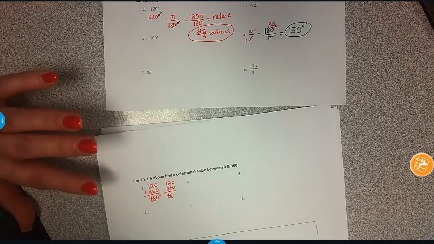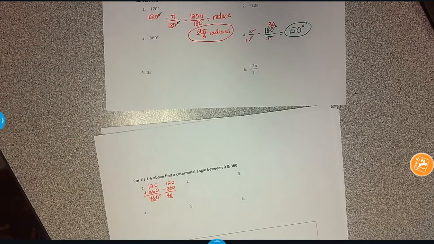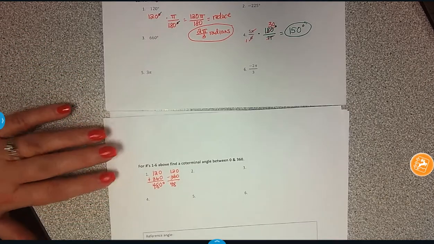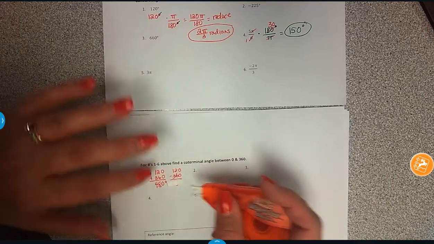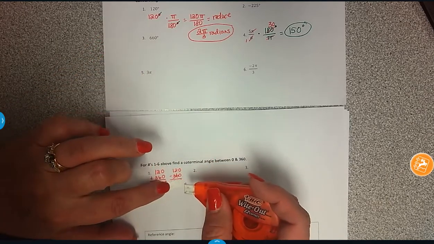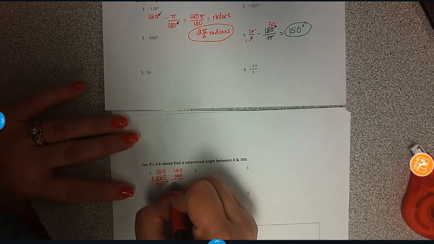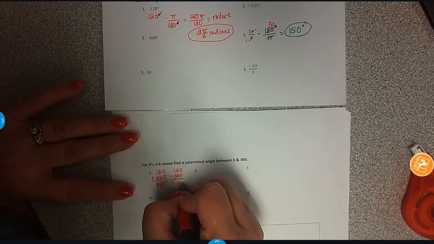Let's try that again. My brain is not quite back from spring break yet. So there we go. So 120 minus 360 is negative 240 degrees.